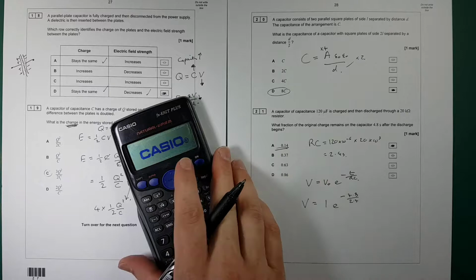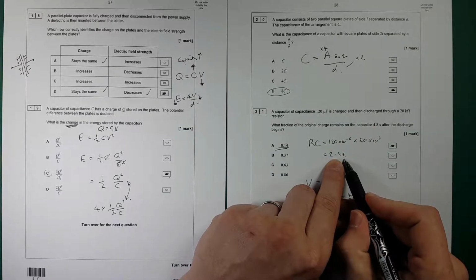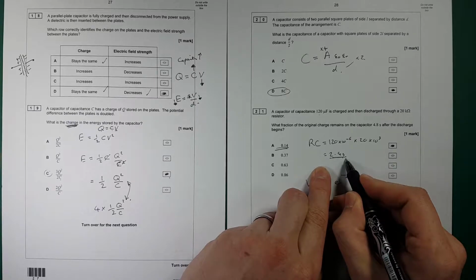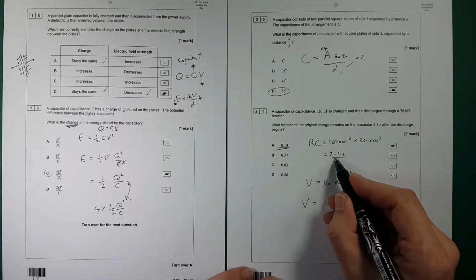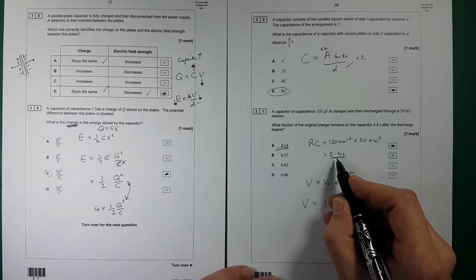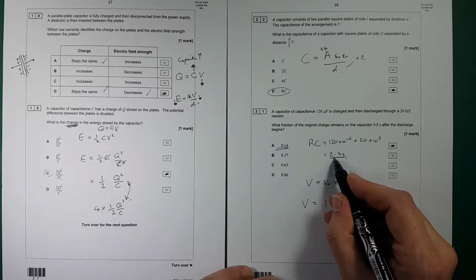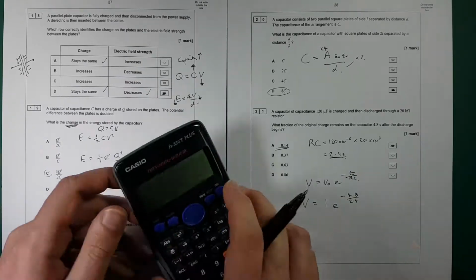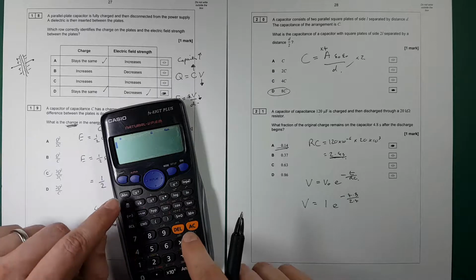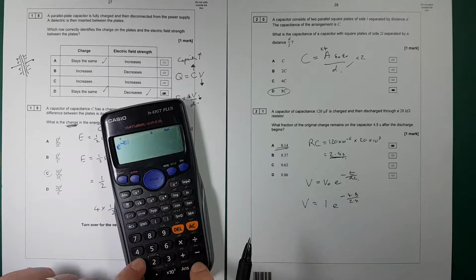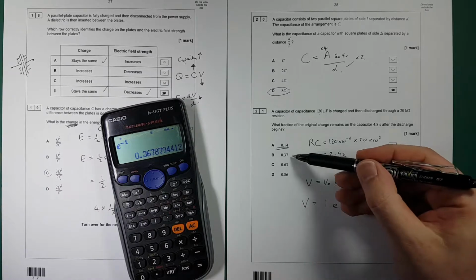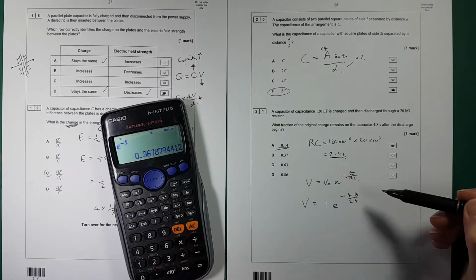However, there is a shortcut. As soon as you've got to this point here, you know that in one time constant the capacitor will discharge to 37% of its original value. That's the standard rule that you should learn, because it's 1 over e. If I do e to the power minus 1, I get 37%. So in one time constant it'll go to 37%, or about a third.